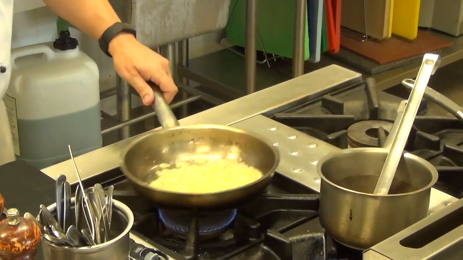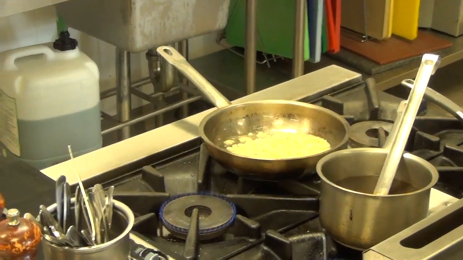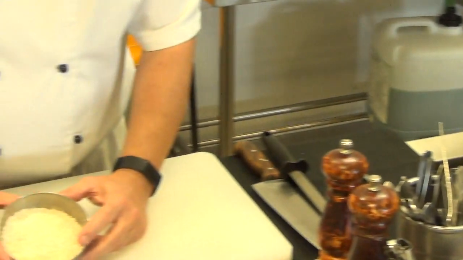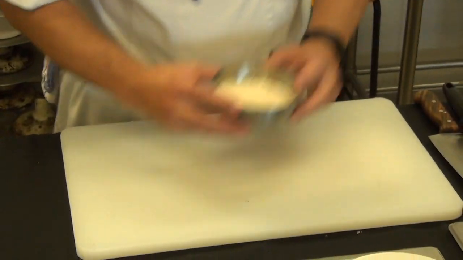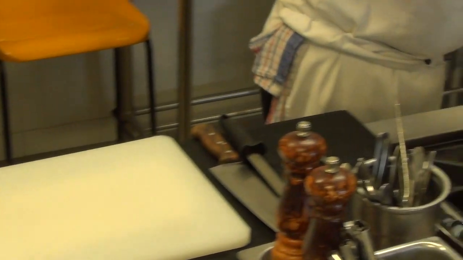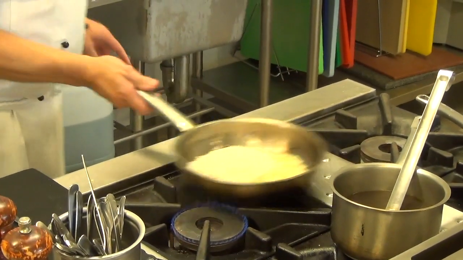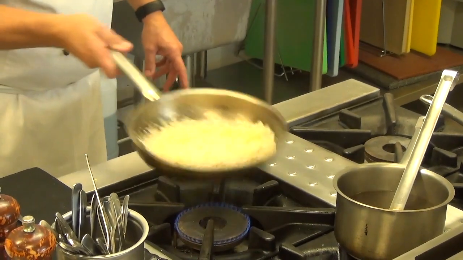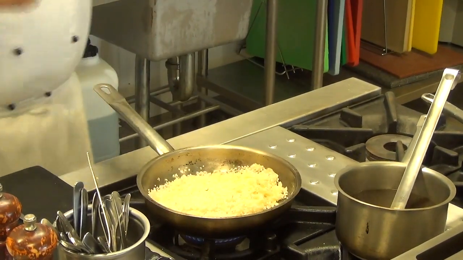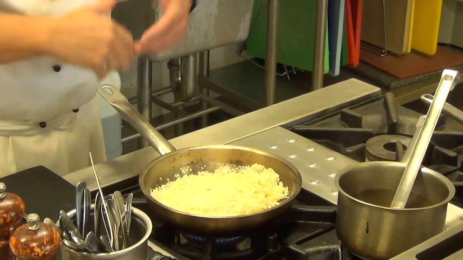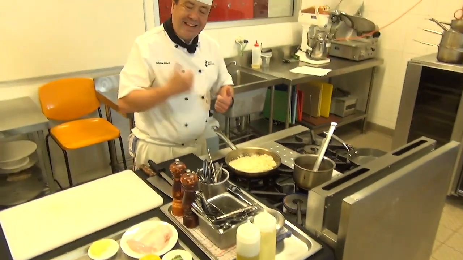Now I'm using arborio rice, which is a short grain rice, which we just explained. Okay. So it's a short grain rice. And the key here is that we don't add stock too quickly to it. So we're trying to get a coating of the oil and the butter onto the onions and onto rice.